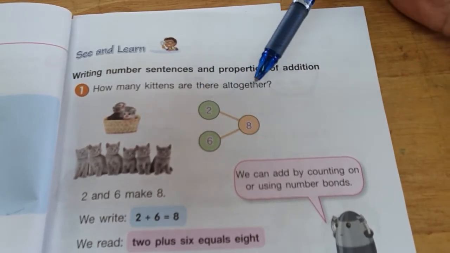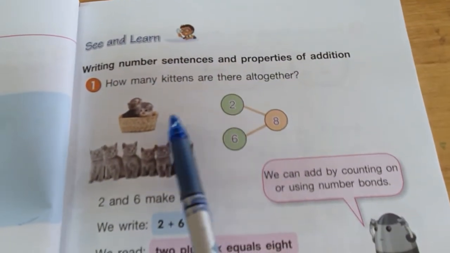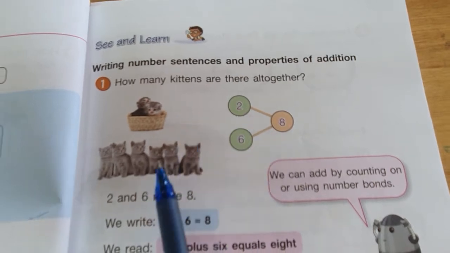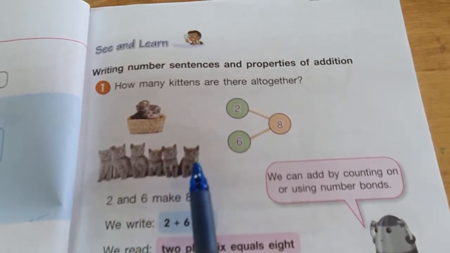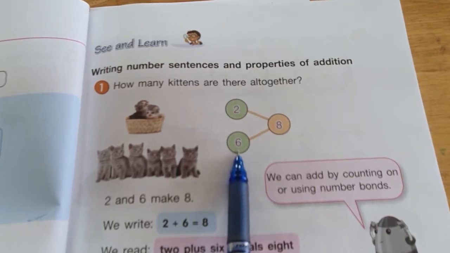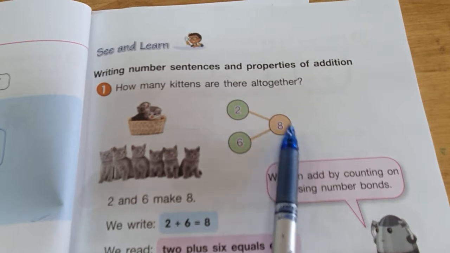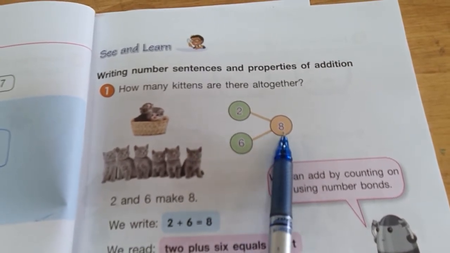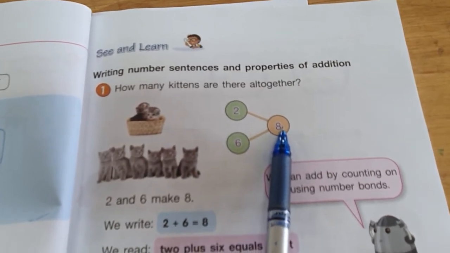This is number bonds, right? So we have part 1, 2 kittens. Part number 2, how many? 1, 2, 3, 4, 5, 6. 6 kittens. And the total, the whole, altogether, 8. 2 plus 6 equals 8.